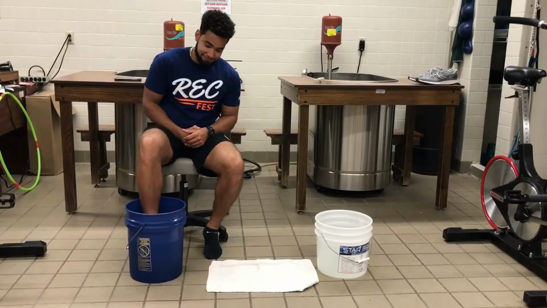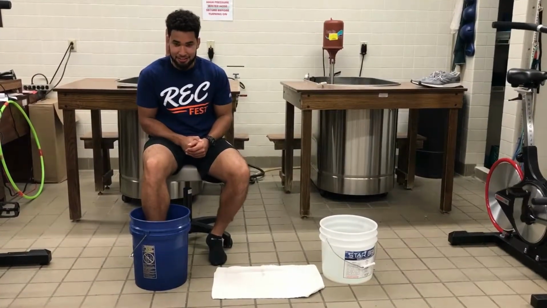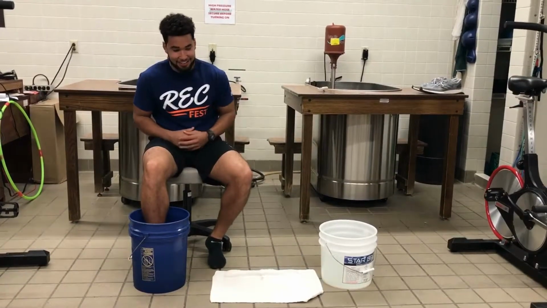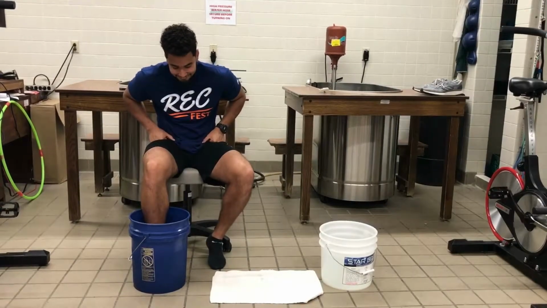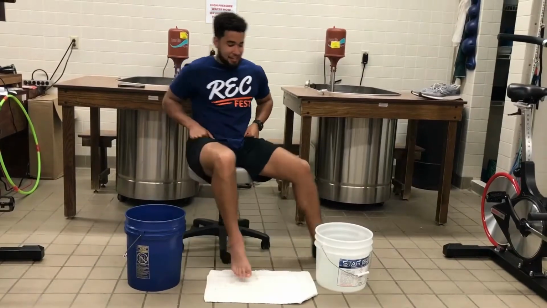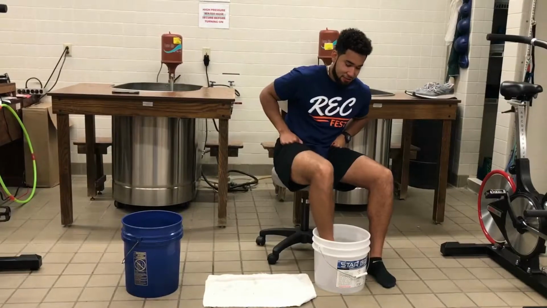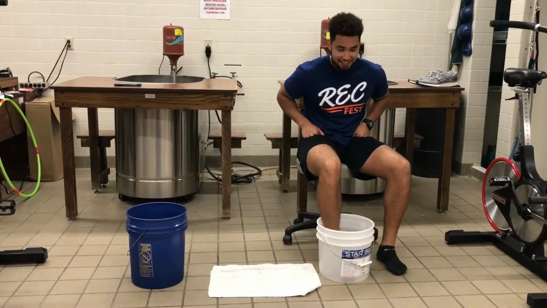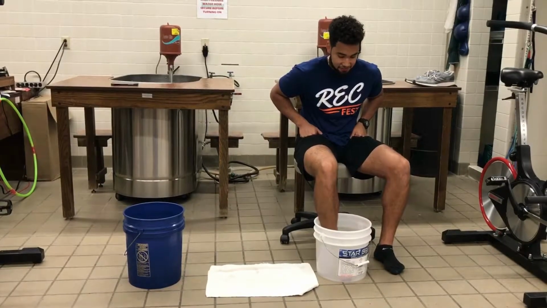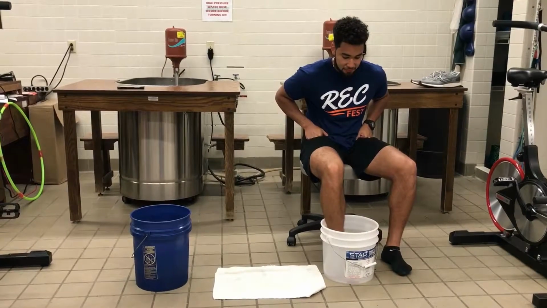So here we have our athlete placing his foot, his ankle, in an ice bucket. This will be done in the second week, and maybe a couple in the first week, but mostly the second week. The ice bucket will be for 15 minutes. Now, moving on to the third week, he'll be doing a contrast, which is going from cold to hot. He just placed his foot in the hot. This contrast bucket will be done 3 minutes at each temperature, and that will be one set, so 3 sets of those.